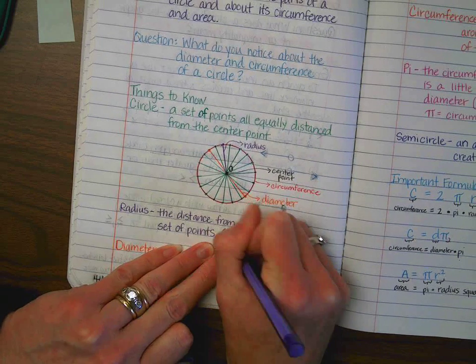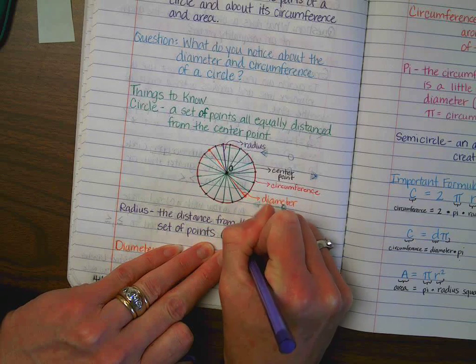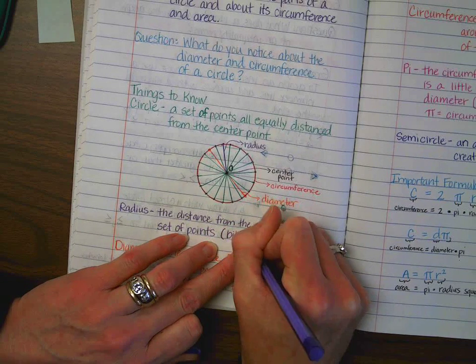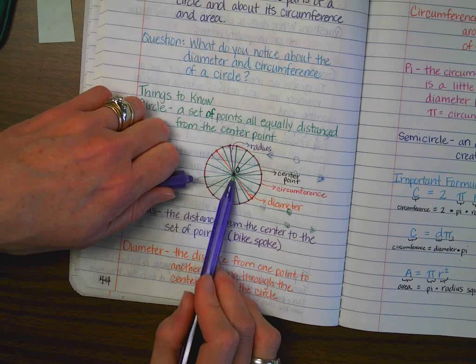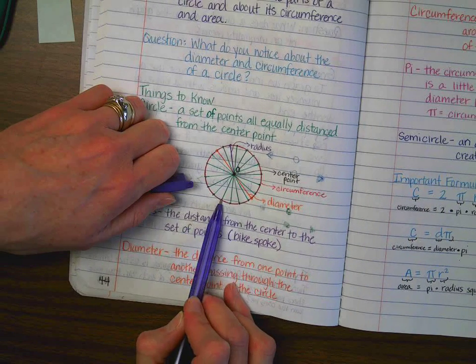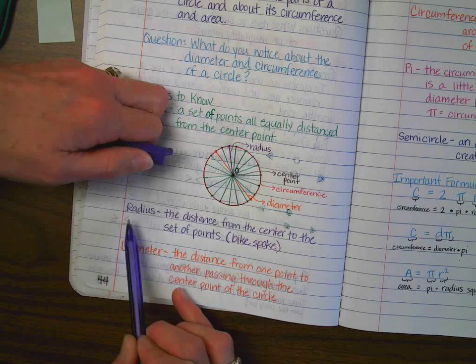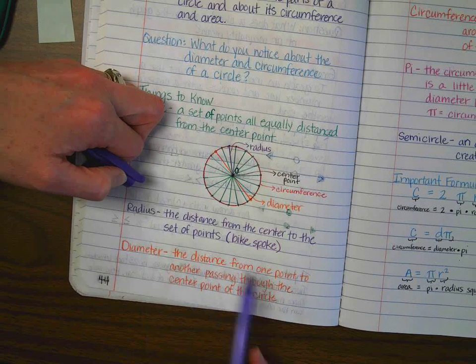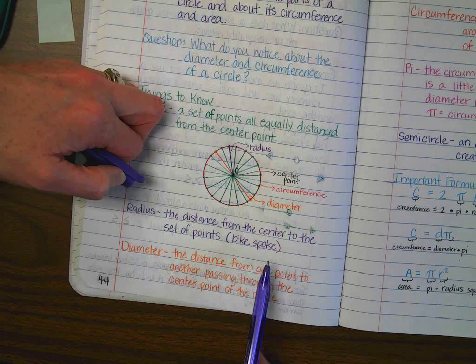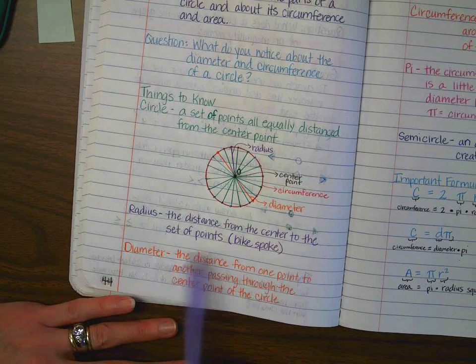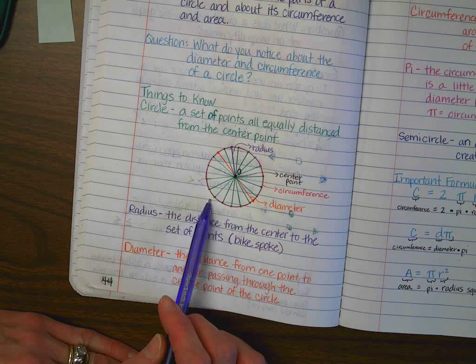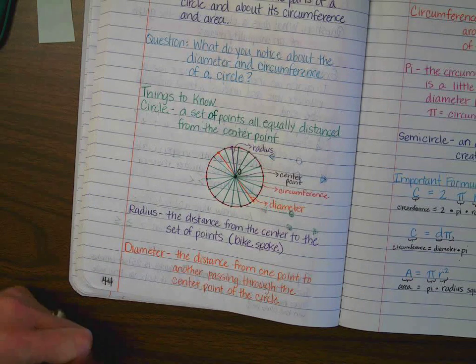A bike has many spokes, and a bike spoke is that piece of metal that goes from the center of the bike tire out to the outer edge that holds the tire up. So I like to pretend that a radius is something like a bike spoke. That will help you too. So the radius is the distance from the center to the set of points. You go to any point that's out here and you connect it, and that's the radius.